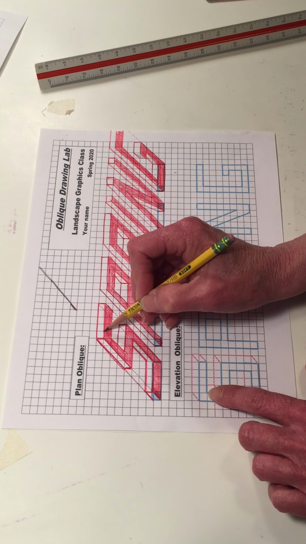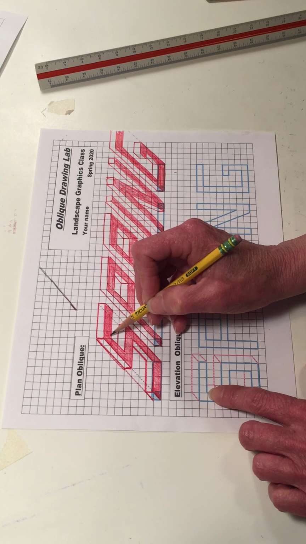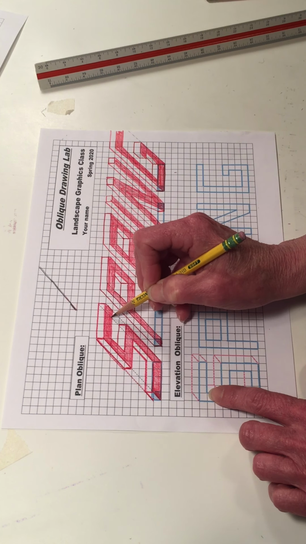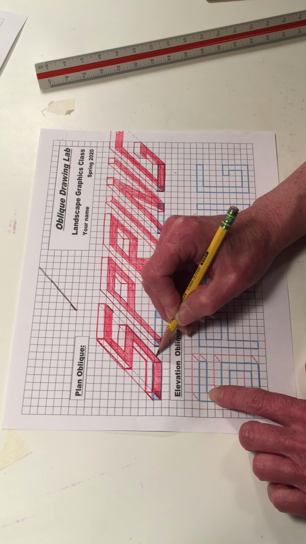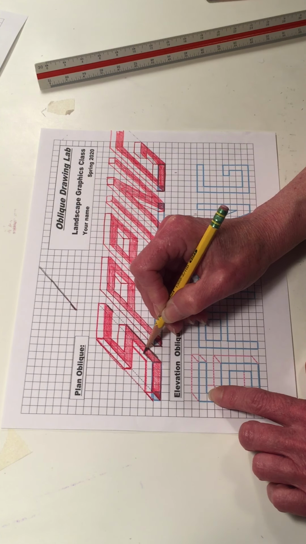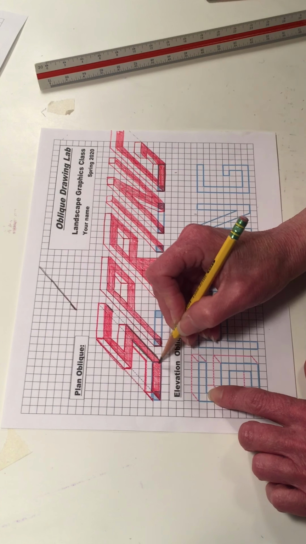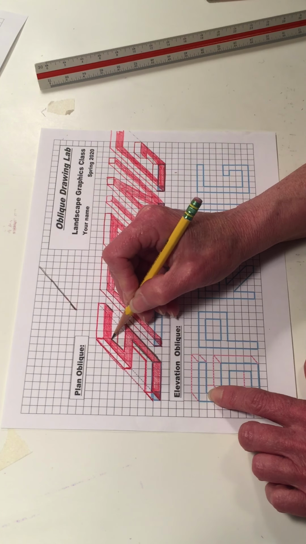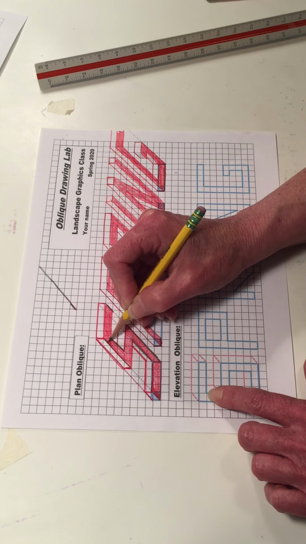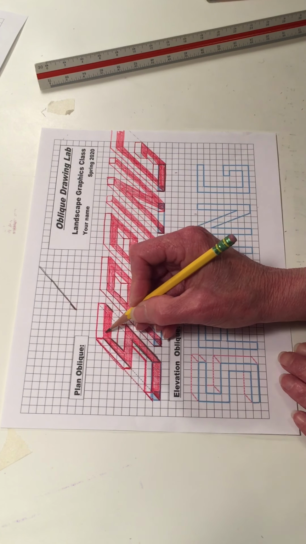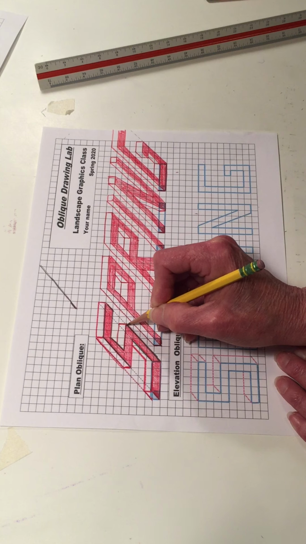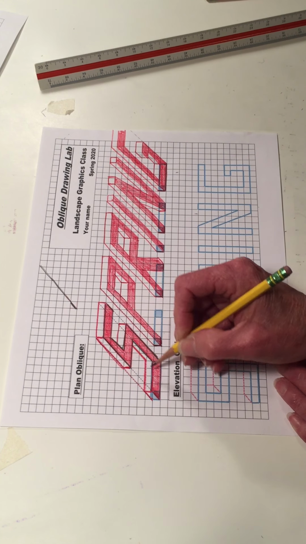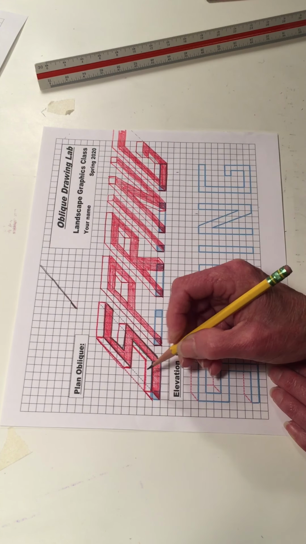And from here, 1, 2, 3, 4, and the height is going to be shown here. So this provides you right here now with what the front of the S looks like. But the S has a thickness, a depth to it. And so that would be the other piece to this puzzle here, okay?